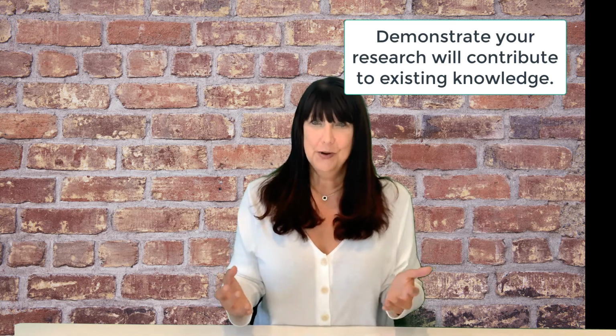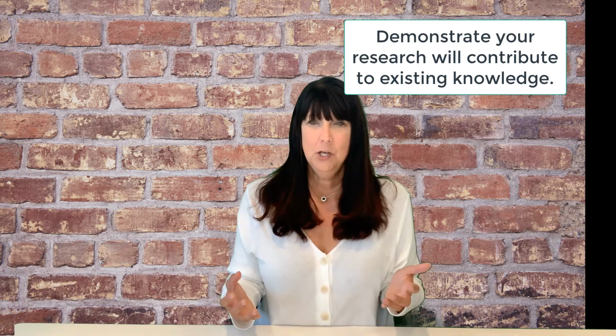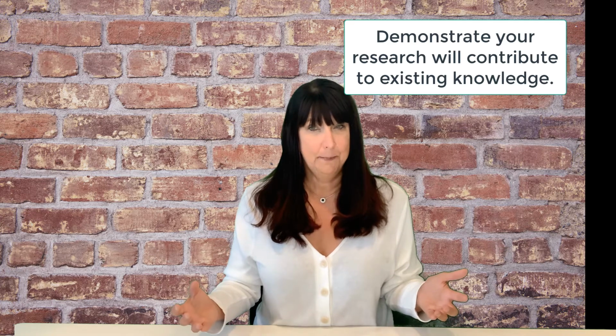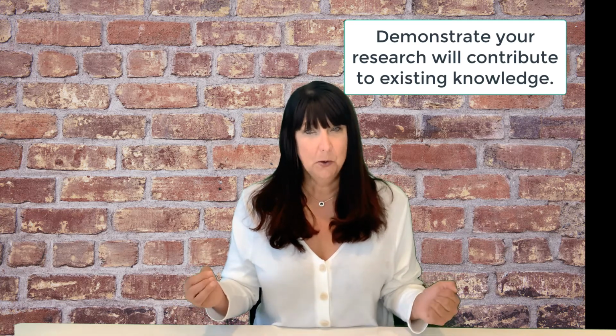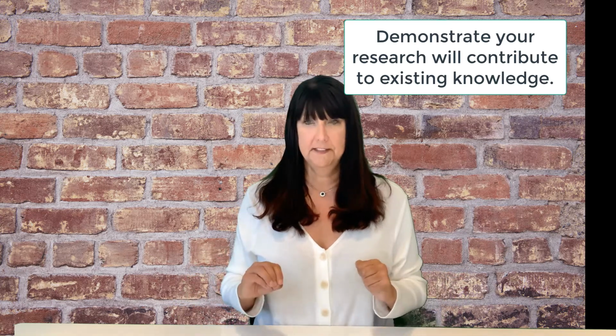And now that you've identified where the gaps are, part of the literature review is to demonstrate that the research that you are going to be fulfilling will help fill that gap. And why is this important? It's important for a number of things.